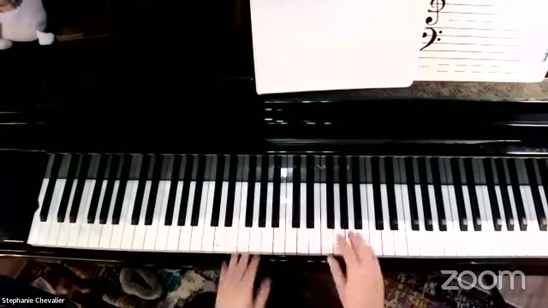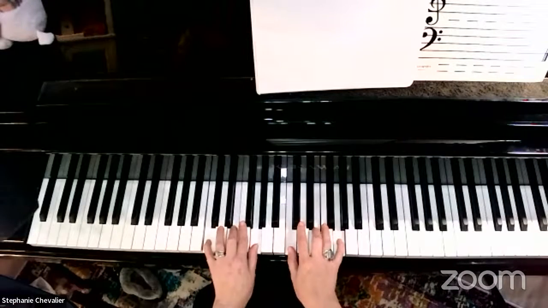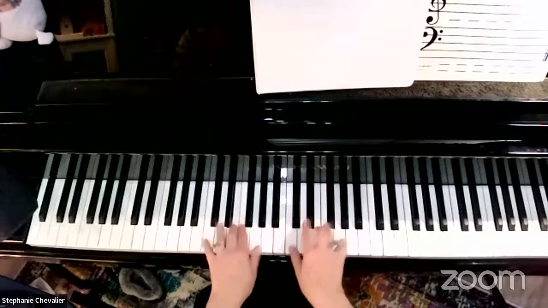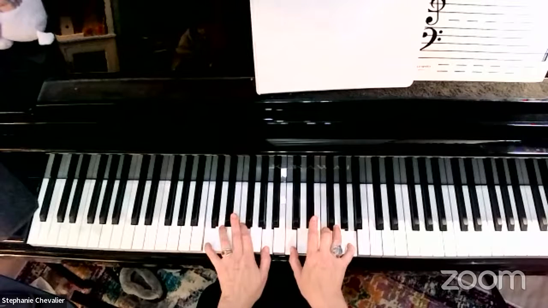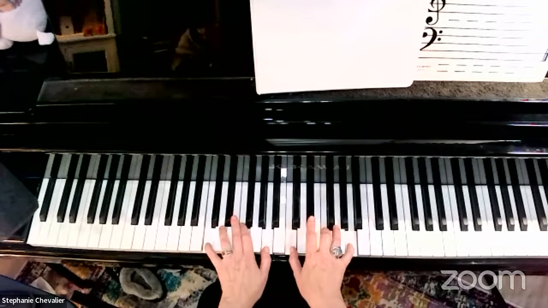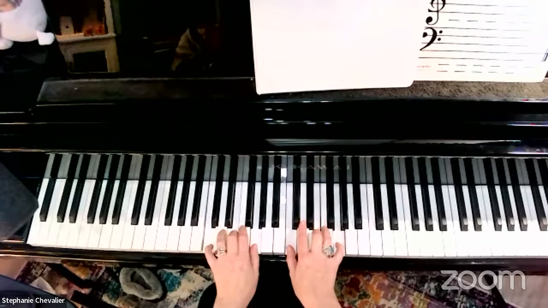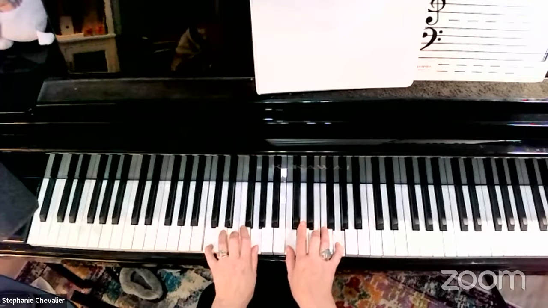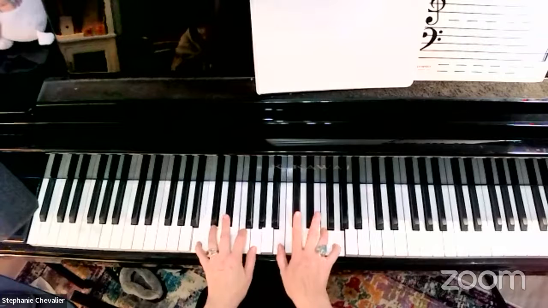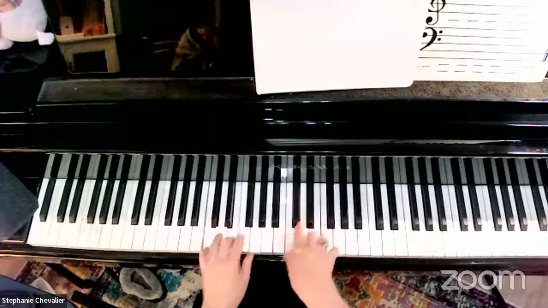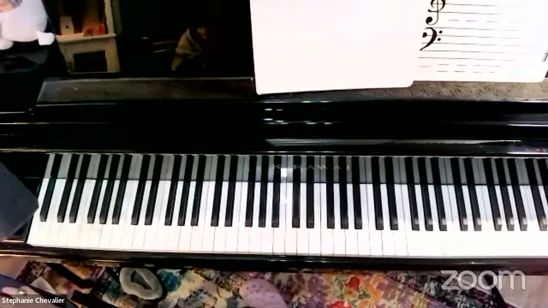And so what we're going to do is I'm going to show you that again. That's your C chord, C, E, G. Your F chord, C, F, A. F is in Fred. And then your G7 chord, that's B, F, G. Okay, then back to C.